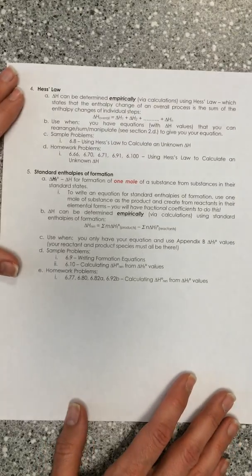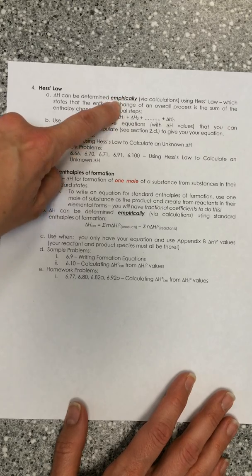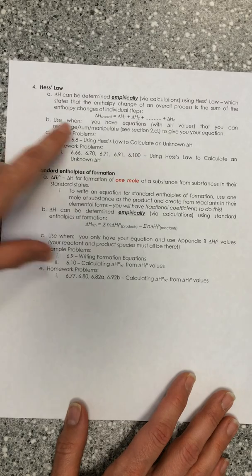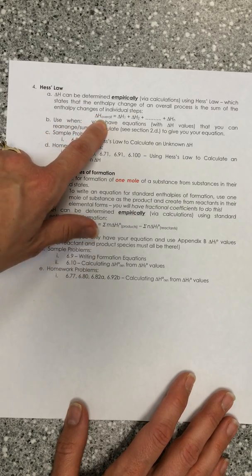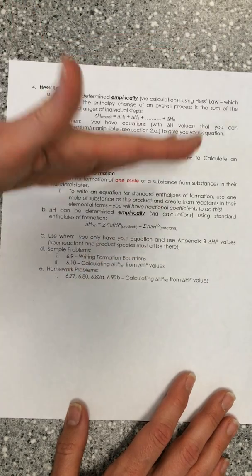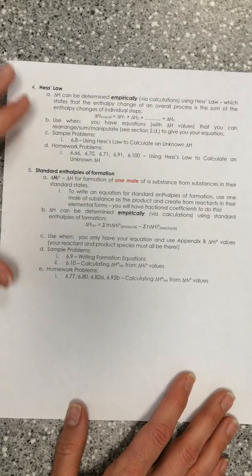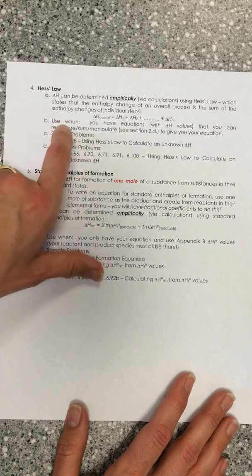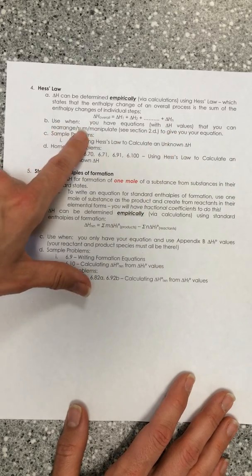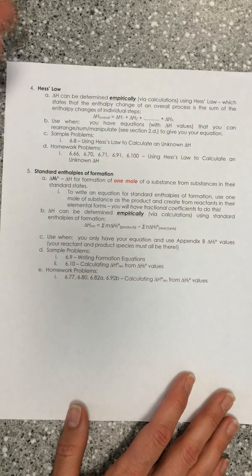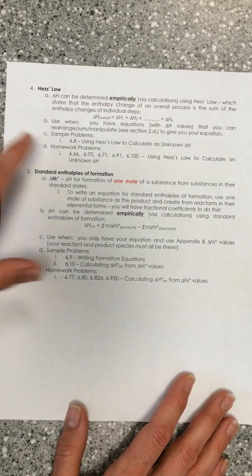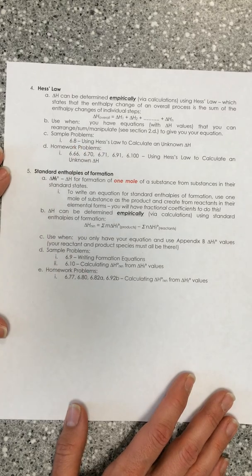The last 2 sections here deal with empirical methods or calculation-based methods for determining delta H. The first is Hess's law, and it basically says if you want to figure out the delta H for an overall process, you can sum up the delta H for individual processes that add up to your overall process. So again, you're going to see this type of problem when you have a bunch of equations, each with delta H values. You're going to rearrange or manipulate some of them to get your target equation, do the same thing to their delta H values, and you'll get that new delta H. So we have one sample problem that we'll practice with that.